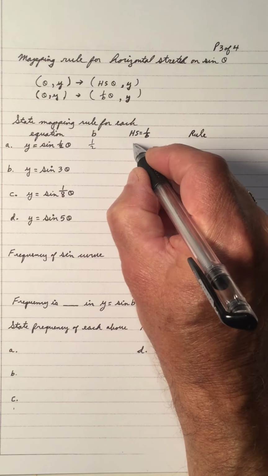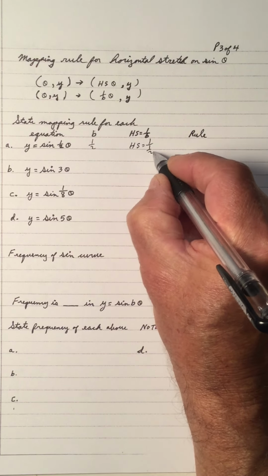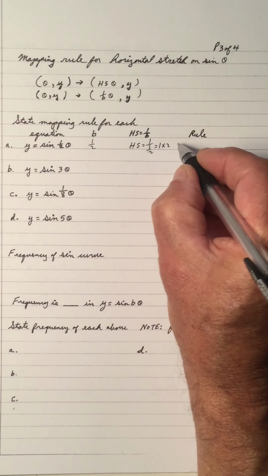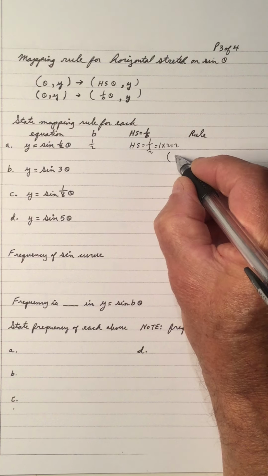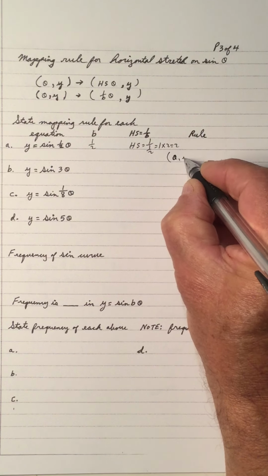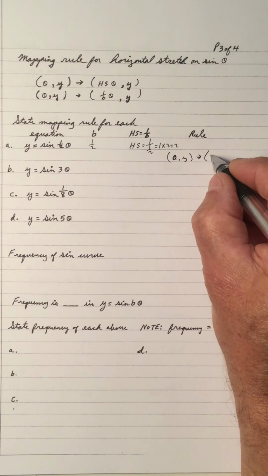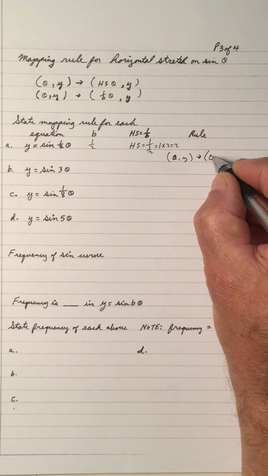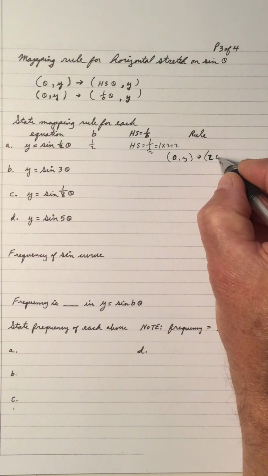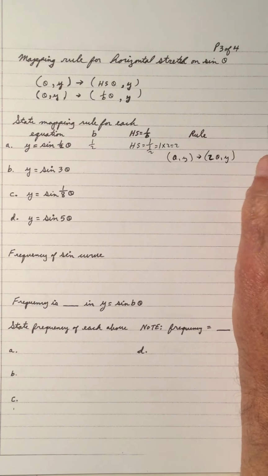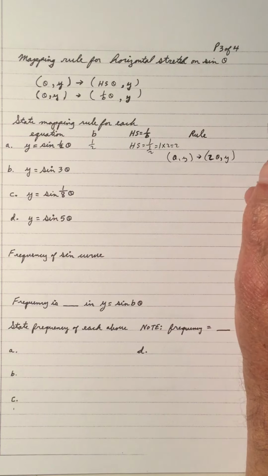So the horizontal stretch is 1 divided by 1/2, which is 1 times 2. So the horizontal stretch is 2. So the mapping rule is theta comma y maps to 2 theta comma y, because the horizontal stretch is affecting the x value, or in this case the value of theta.